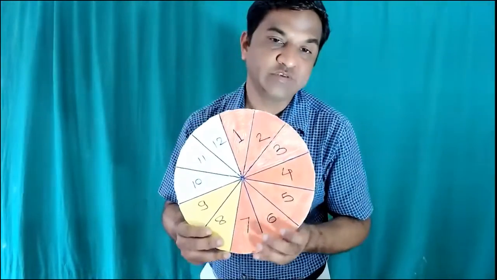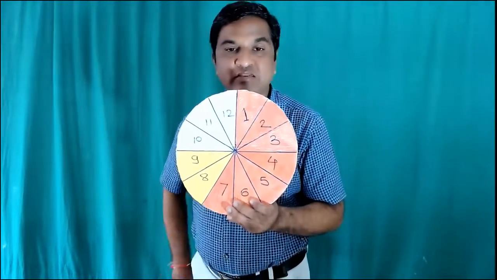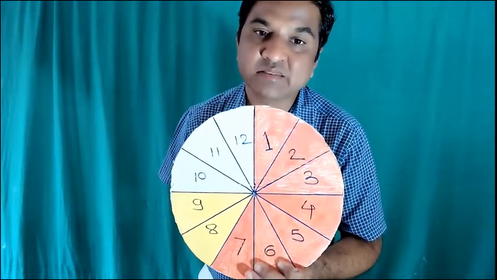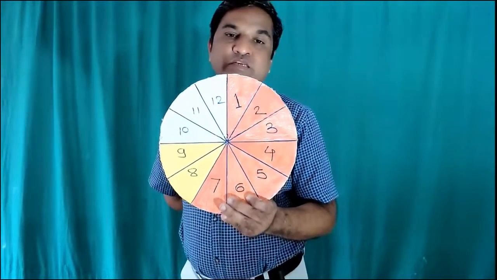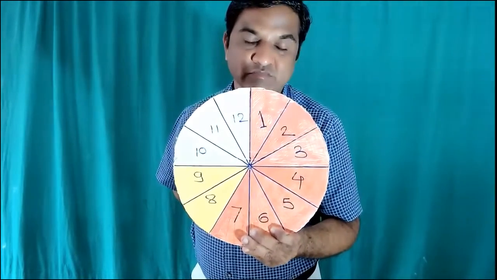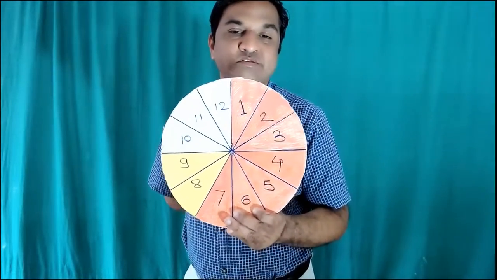Now, what is the fraction of yellow? You can see that there are 2 parts of yellow, so definitely 2 parts out of 12 parts. So 2 by 12 is the fraction of yellow. What is the fraction of white? You can see that there are 3 parts in the white color, and the fraction of white is 3 by 12. Now, which fraction out of these 3, whether red, yellow, or white, is the greatest one?